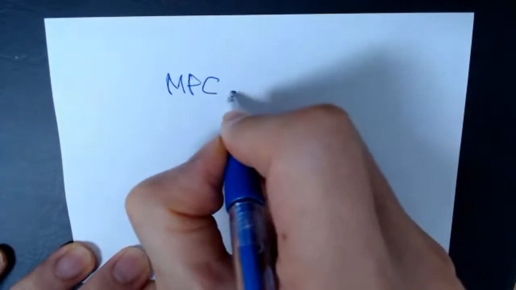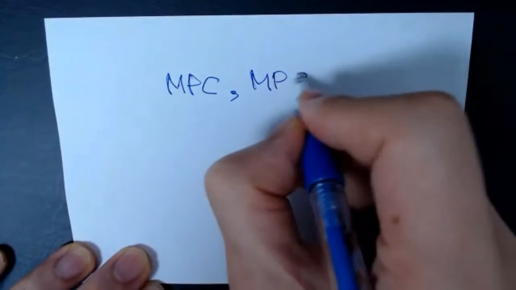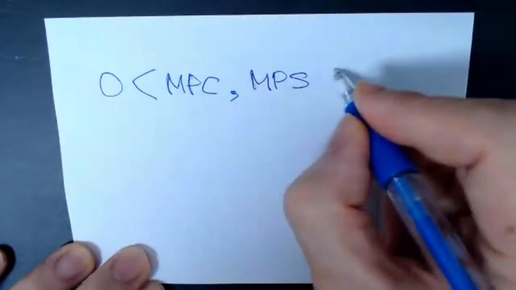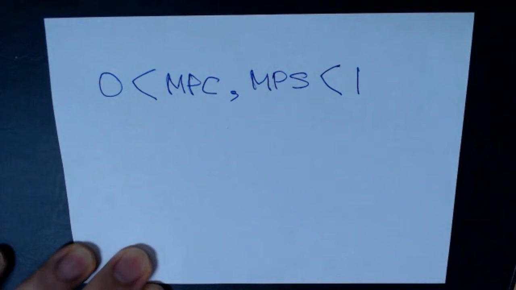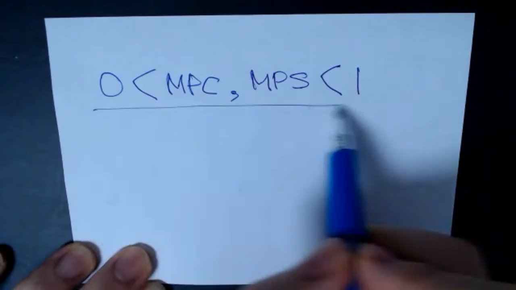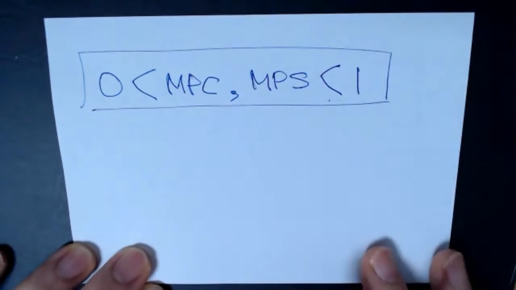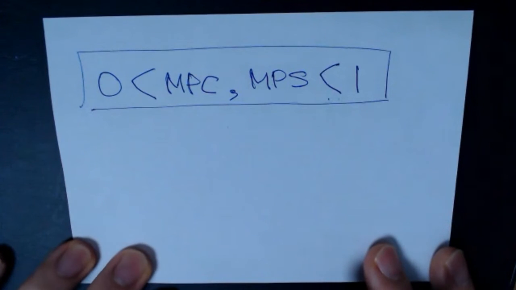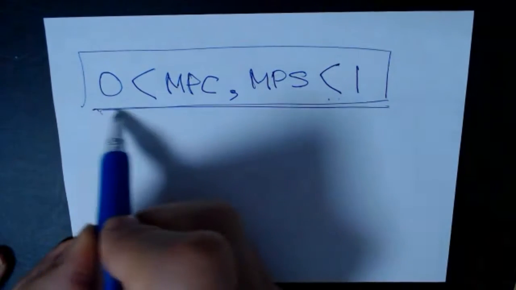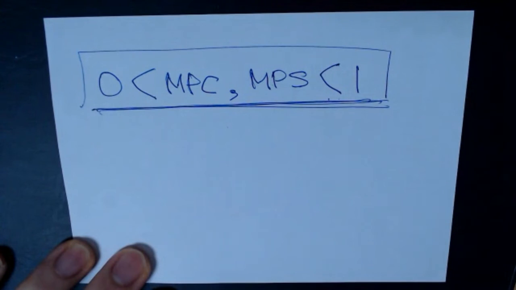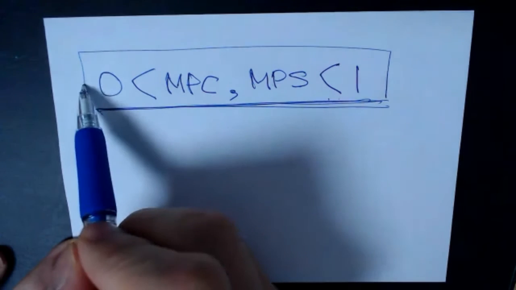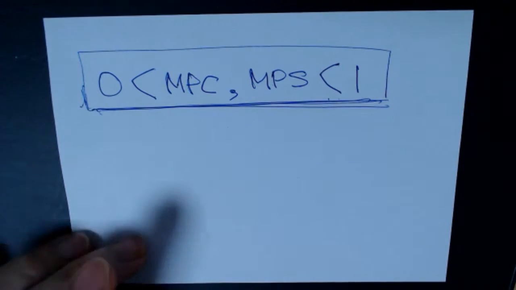The size of both MPS and MPC, marginal propensity to consume and marginal propensity to save, should be between 0 and 1. They can be equal to 1 or equal to 0, but that's also not quite realistic. So please remember this relationship. It's one of the important ones we're going to use soon.